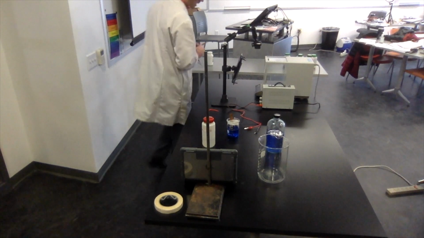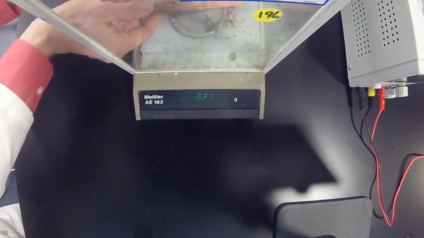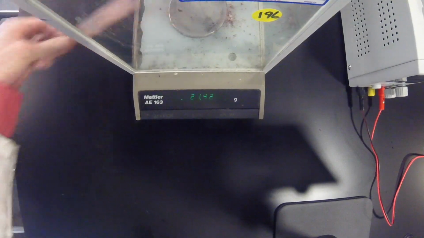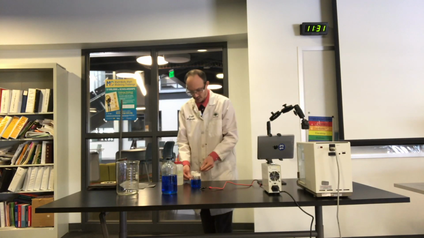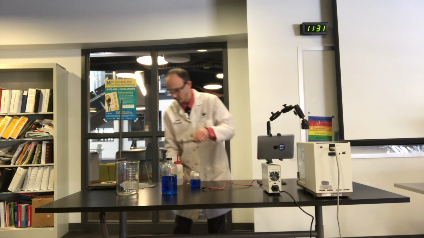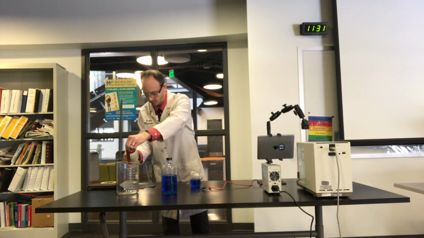So now we're going to take the mass of the cathode. Final mass of cathode is 19.7403. And now let's take the mass of the anode. Going to do a quick rinse of that one too, just so that it dries.